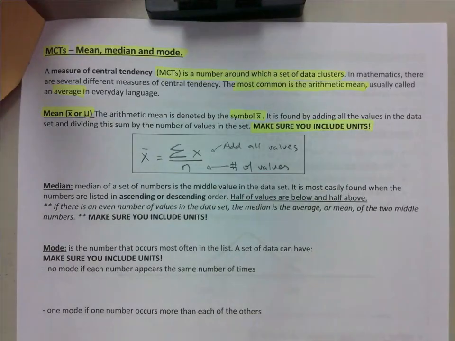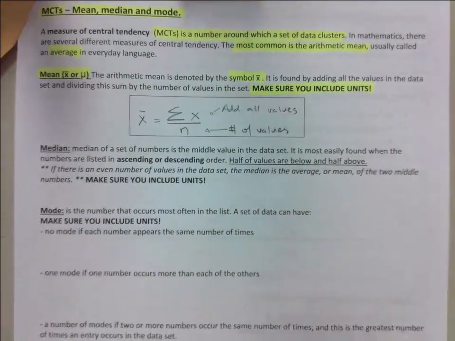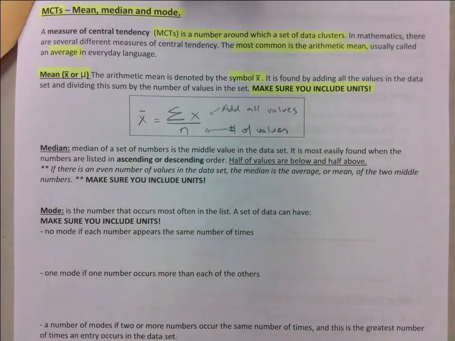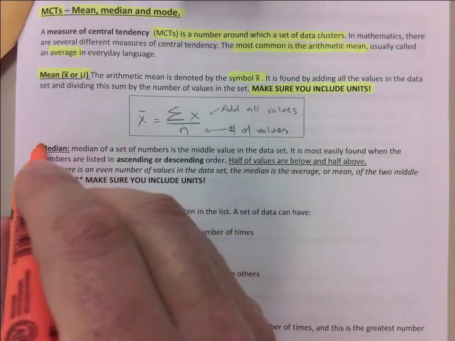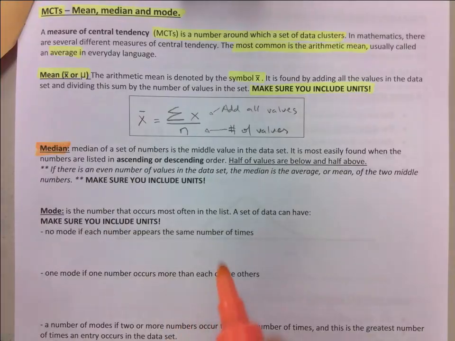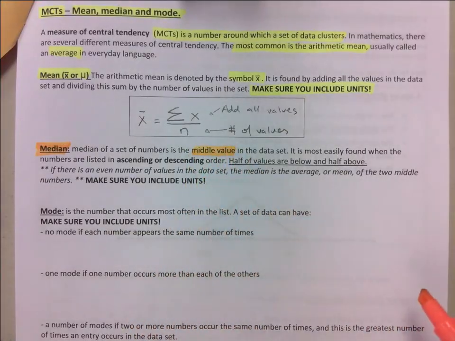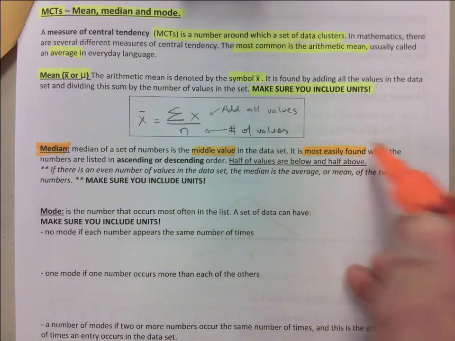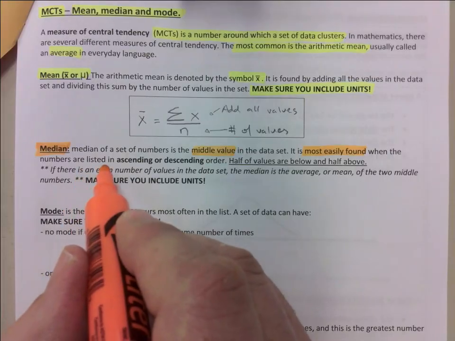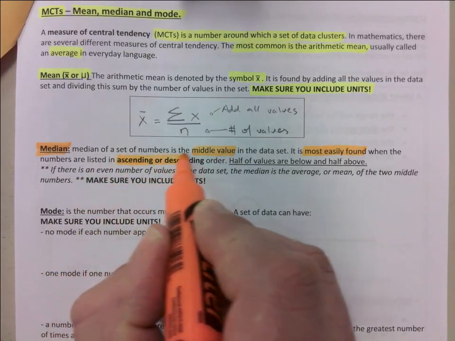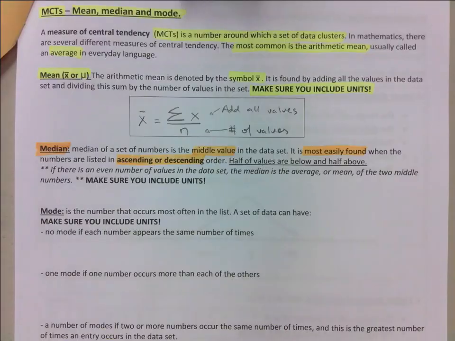The median, use a different color for that one. The median is the middle value of a data set. It is most easily found if you have everything in ascending or descending order.